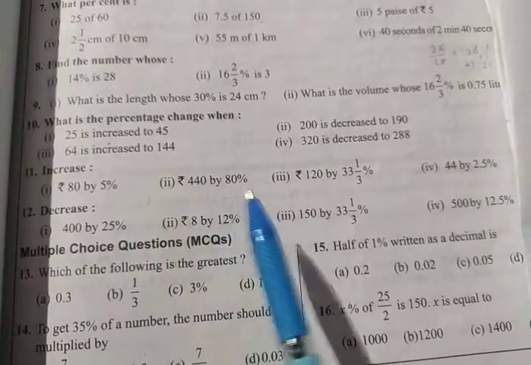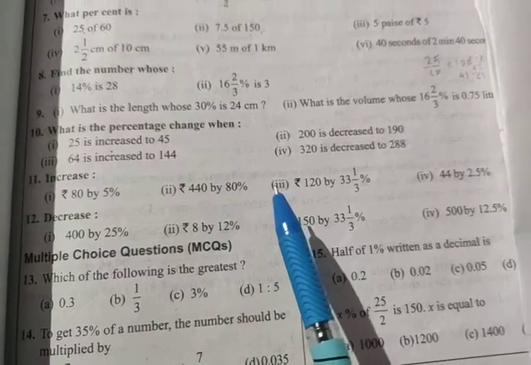Other numbers 2, 3 and 4 are exactly the same, only the values are different. So you will try this on your own.